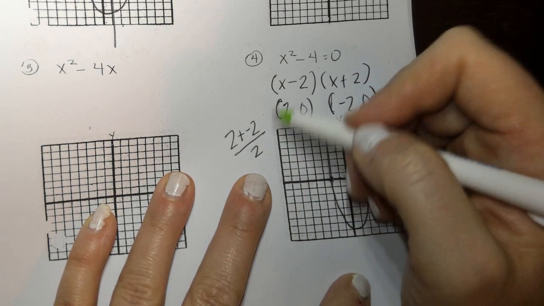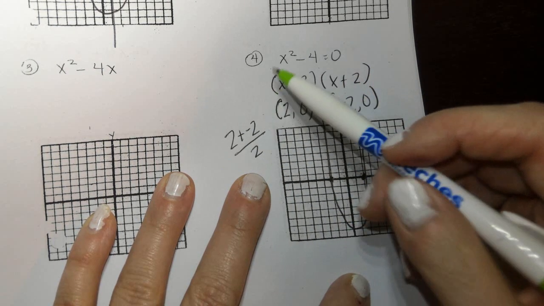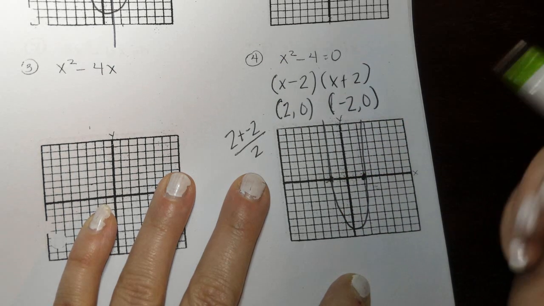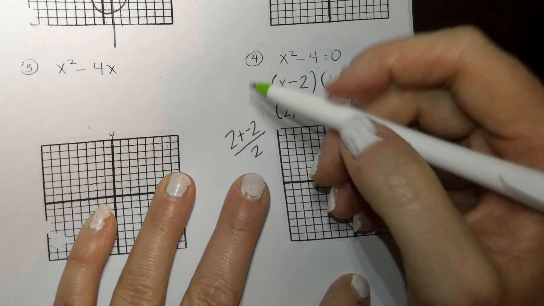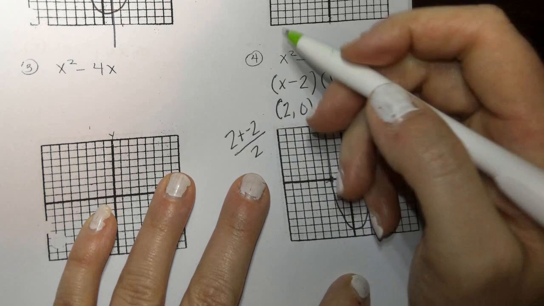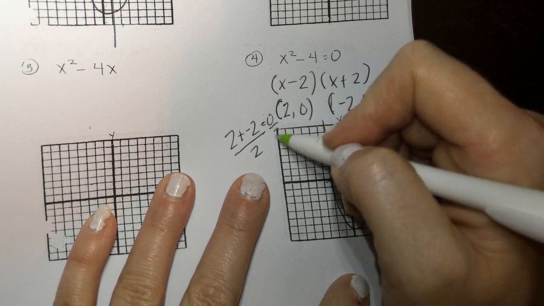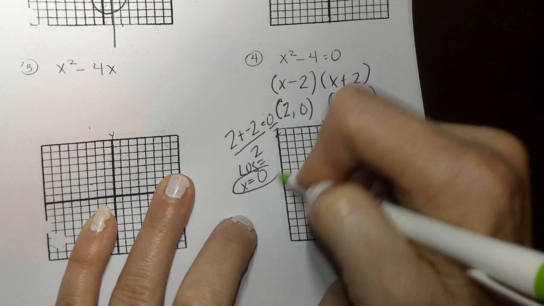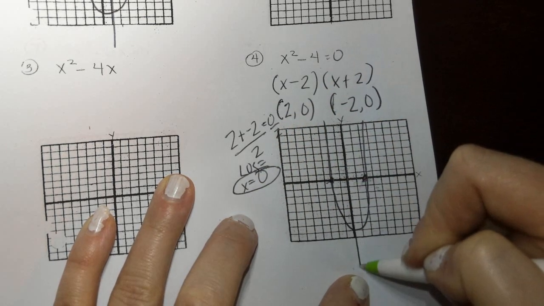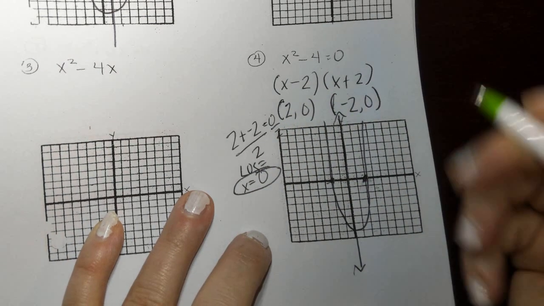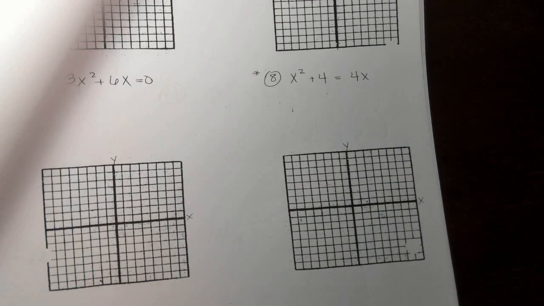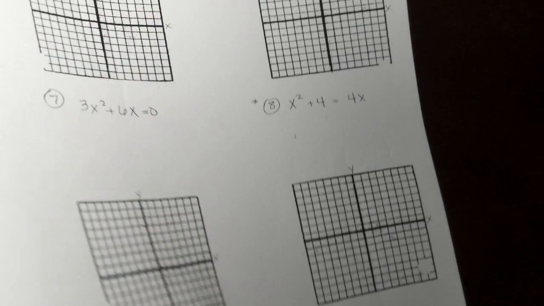Okay, so you just have to find the midpoint. The reason why we're dividing by 2 is you have to find halfway between your x-intercepts. So halfway is divided by 2. So 2 plus a negative 2 is 0 divided by 2, and so your LOS is x equals 0. Yep, right there. Sure is. It's your line of symmetry. Okay? Alright, let's go to the next page, and let's do number 6.